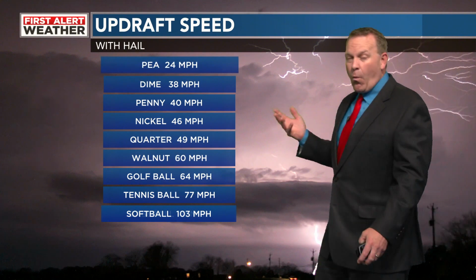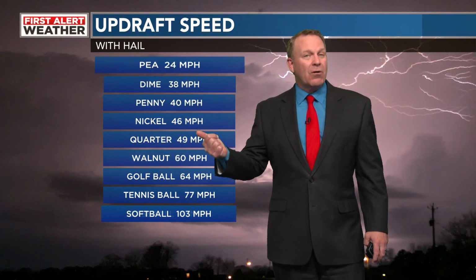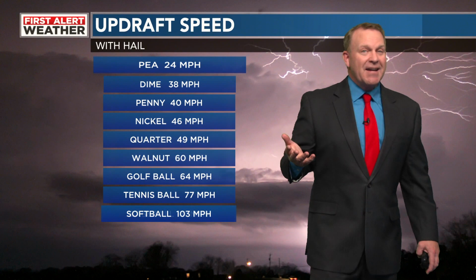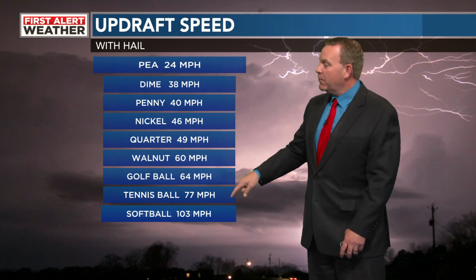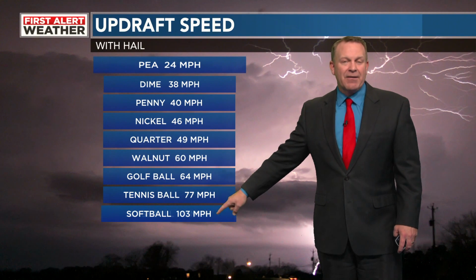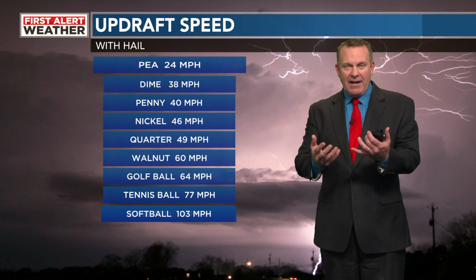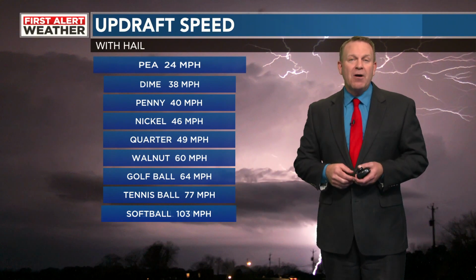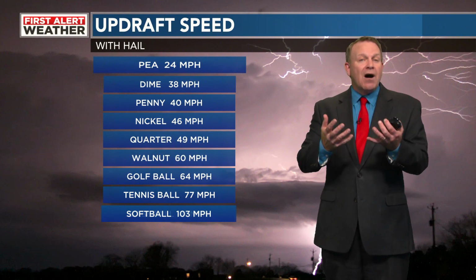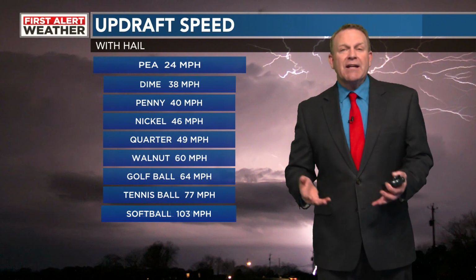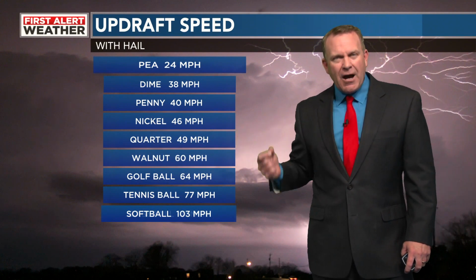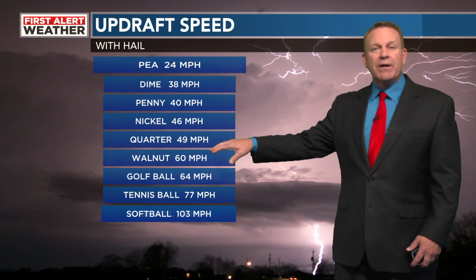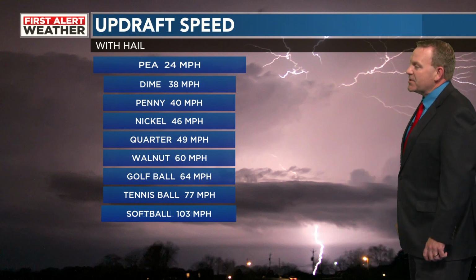So let's talk about why hail size is important when it comes to severe, not only due to damage, but because of the updraft speed of the storm, and it can be pretty violent. It takes a 103-mile-an-hour wind going straight vertical into the storm to produce softball size hail. And again, what comes up must come down, right? So that's how we get to quarter size hail. A 49-mile-an-hour updraft can actually lead to severe wind gusts at the surface close to 60 miles per hour.